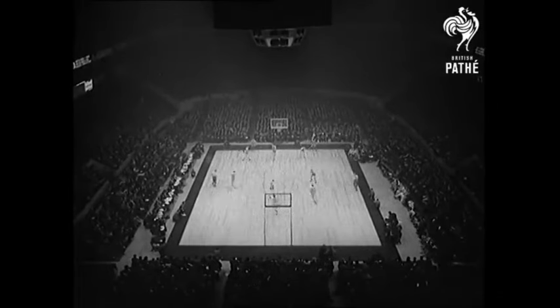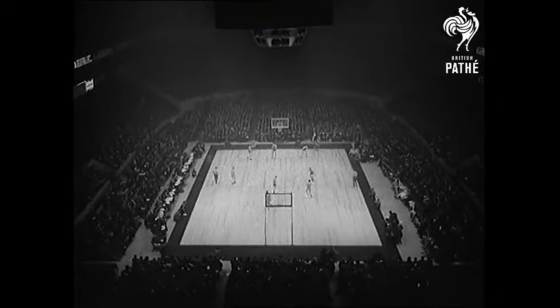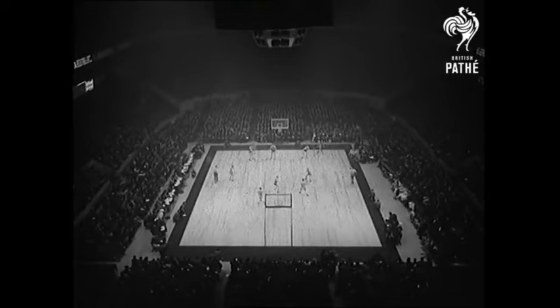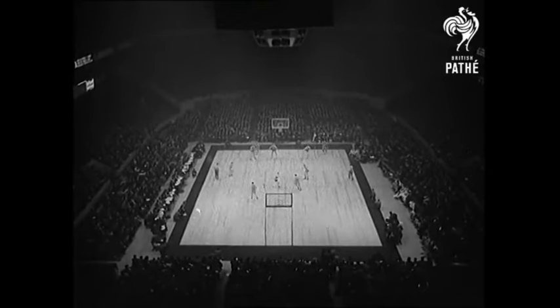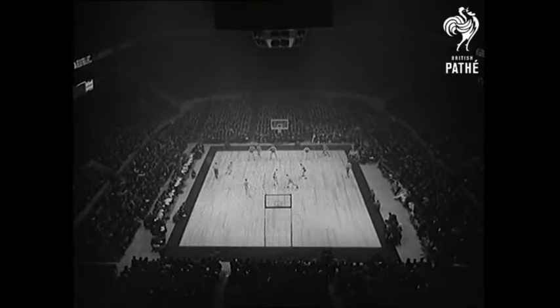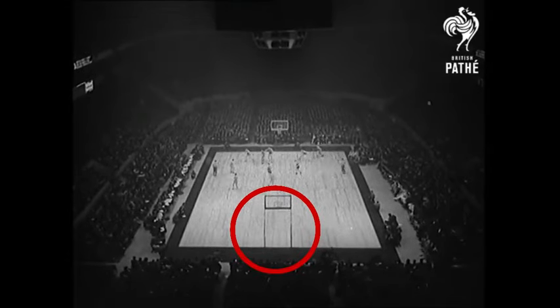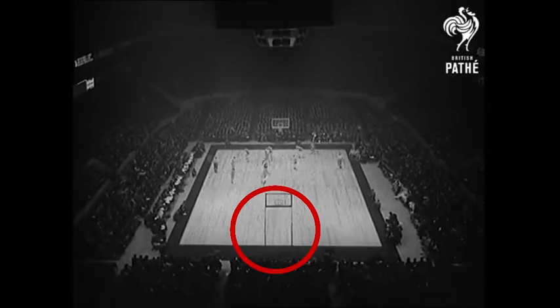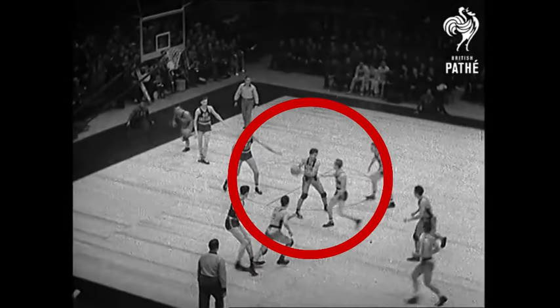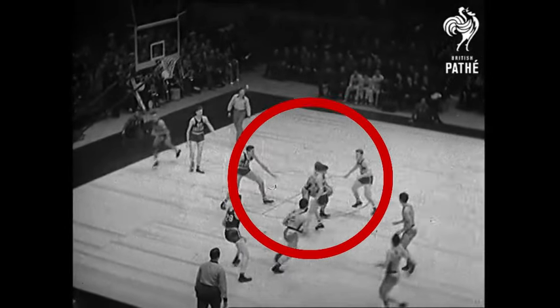From this top-down view, we can see the court is not the rectangular shape we are all accustomed to, but actually square. The hoops as well are standing on two pole legs rather than the traditional hoop stand. The key also looked very different, with just a circle and free throw line.